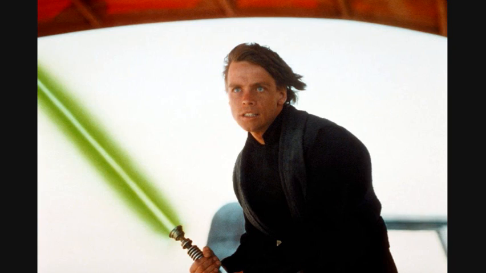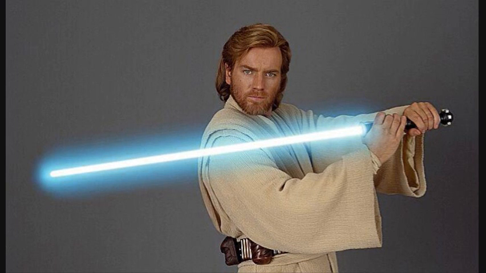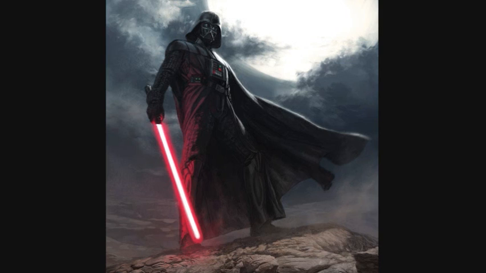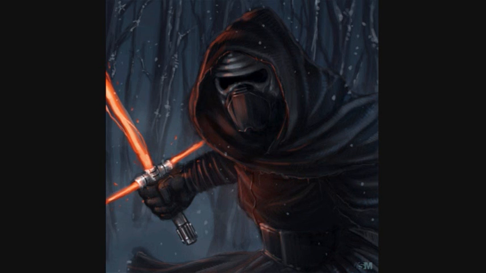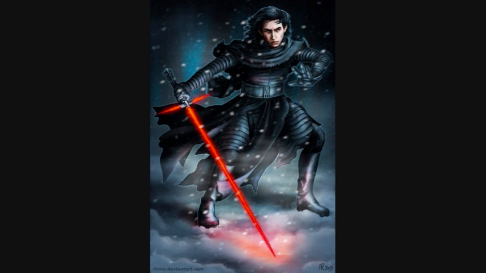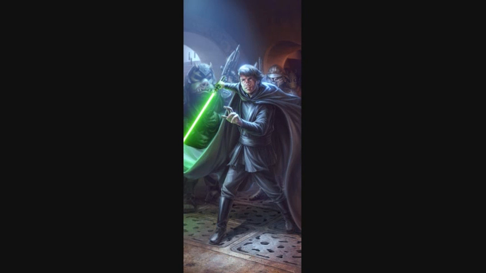By the time of Return of the Jedi, Luke's skill with a lightsaber was that of a top-tier Jedi Knight. An enraged Luke was able to defeat Darth Vader, who was one of the most experienced and deadliest duelists in the galaxy. In a lightsaber duel, Luke would easily be able to overwhelm Kylo. Kylo just does not have the same amount of training and skill as Luke when it comes to lightsaber combat.